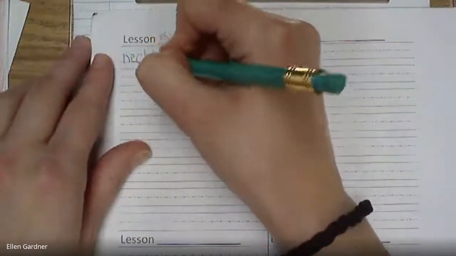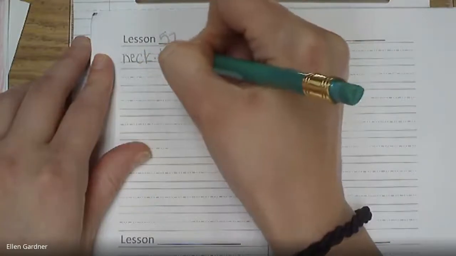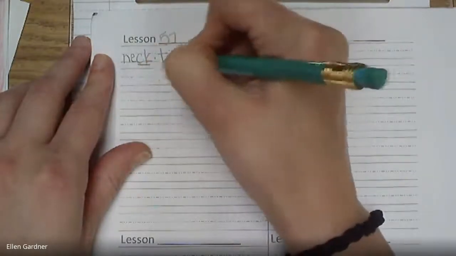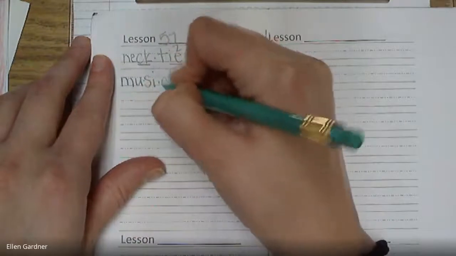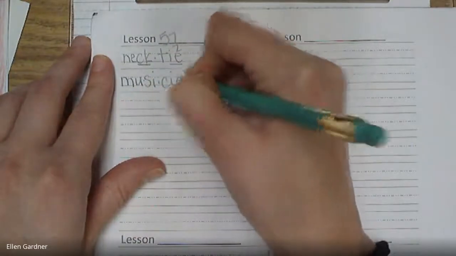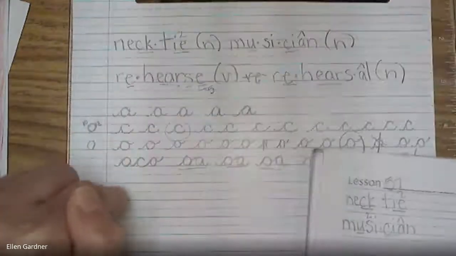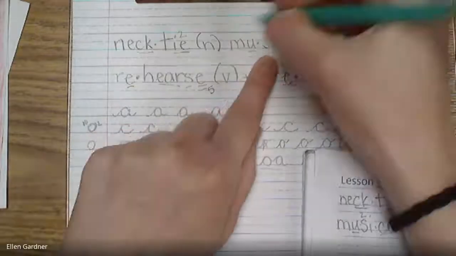Word 1, neck, tie. Word 2, musician. I don't know if we ended up putting a 2 on top of z. Oh, no, I forgot to do that before. But we should have a 2 on top.